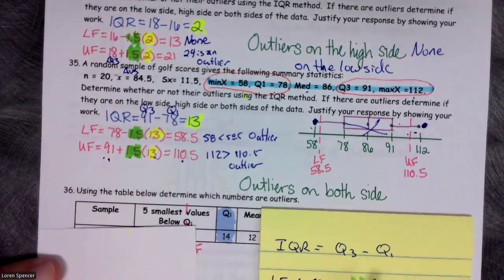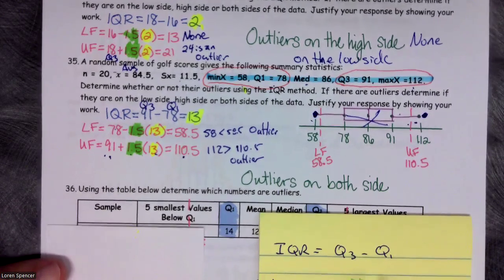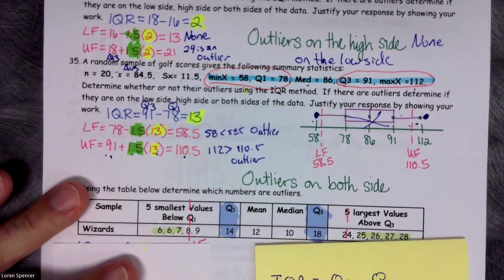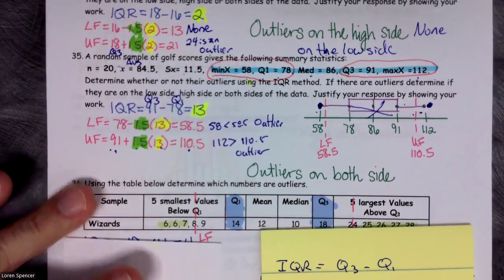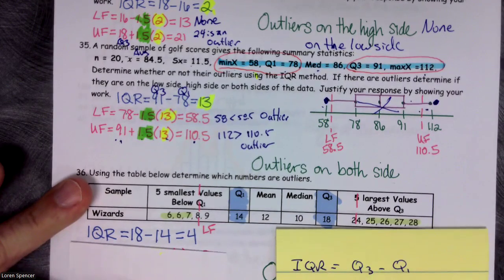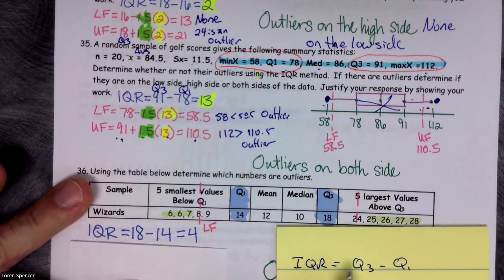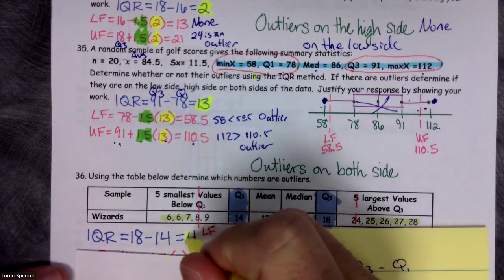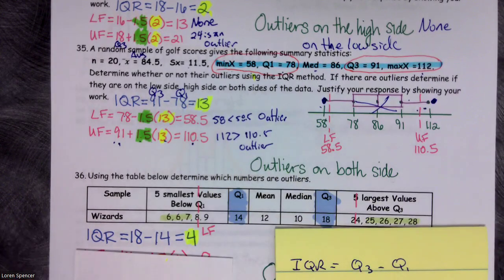All right, using the table below, determine which numbers are outliers. So we need to, once again, focus on the IQR method, which is Q3 minus Q1. So Q3 is 18 minus the 14 gives me 4. So my IQR is 4, and that's embedded into my fences.